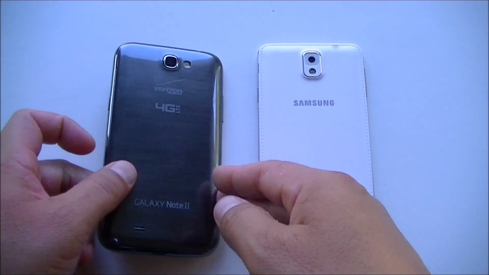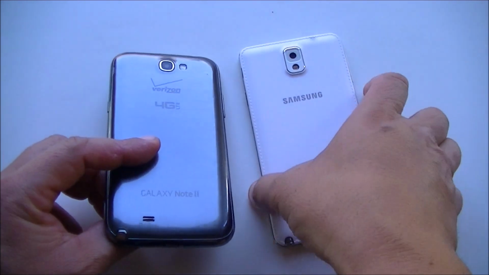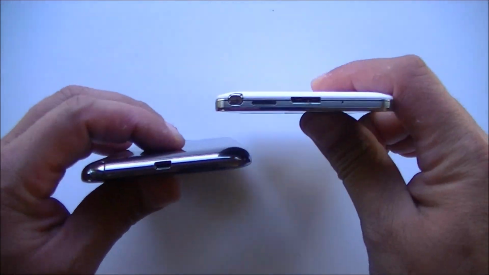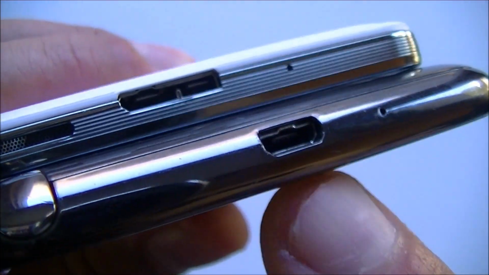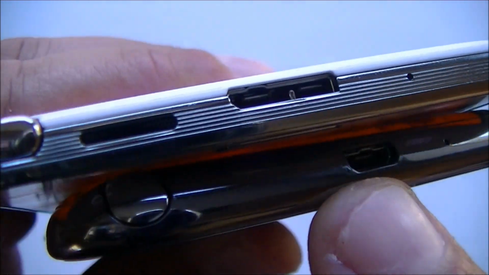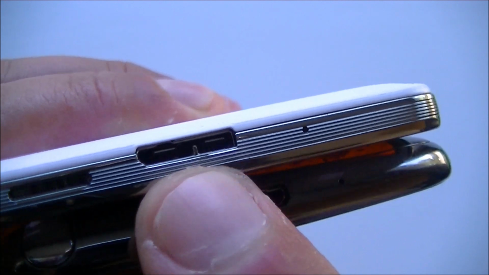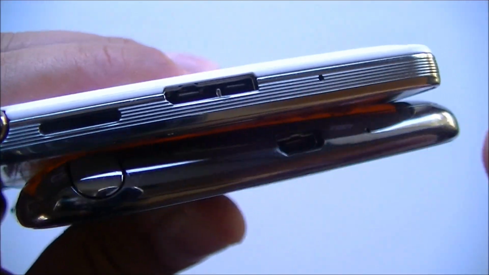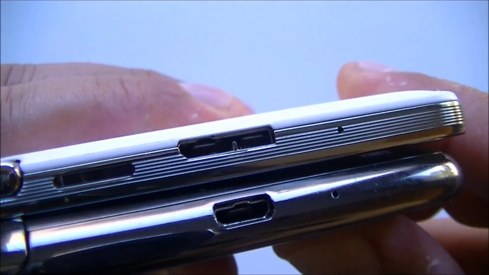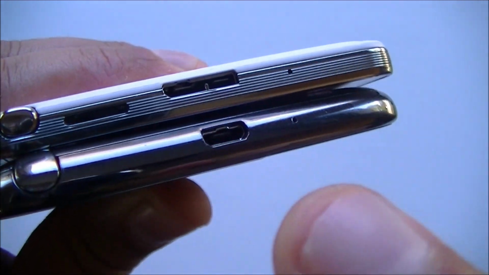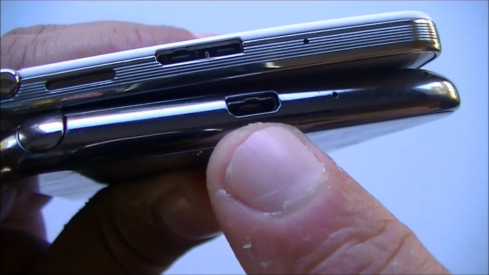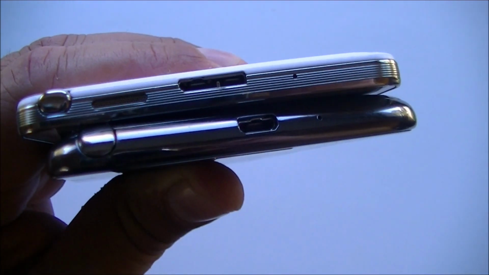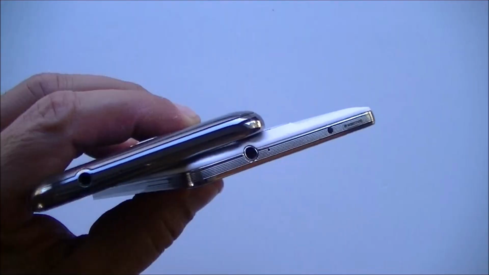Another difference that they added on the Note 3 is the USB port. Here on the Note 2, we get a regular USB port. On the Note 3, we have a dual HDMI USB port. And the cable that comes with the phone is just one cable that connects right there. It has the dual port, in comparison to the Note 2, which is just a single USB port.